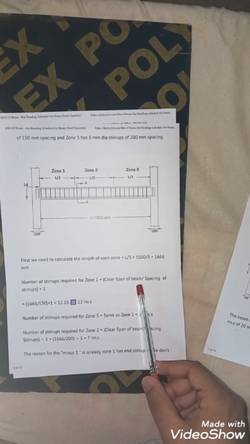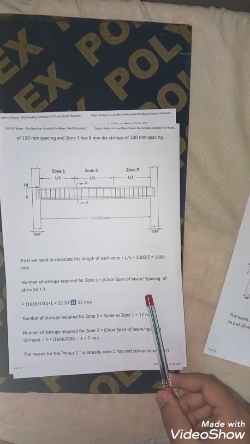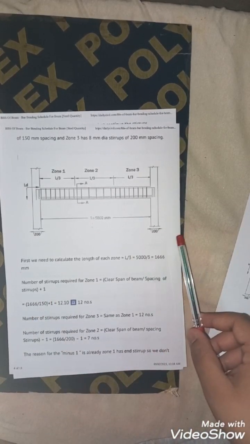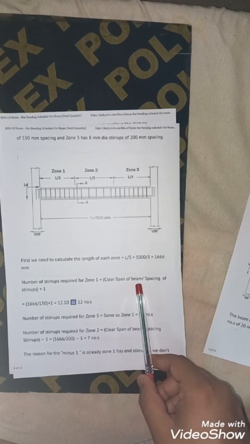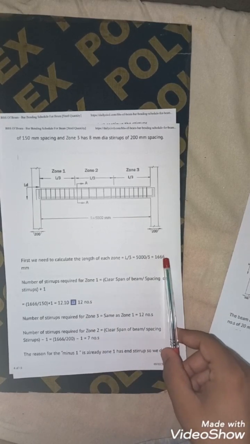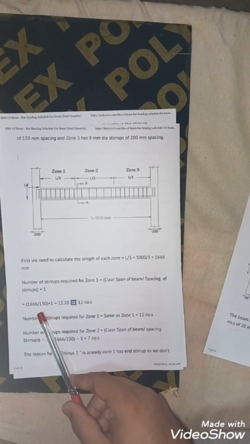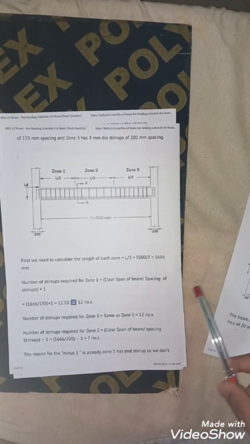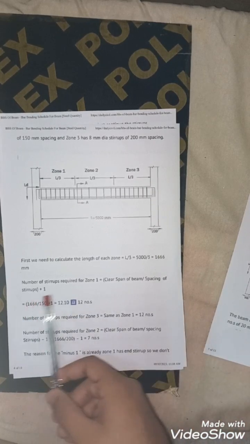The number of stirrups required for zone first equals the clear span of the beam upon spacing of stirrup plus 1. Here the value is 1666 upon the spacing of stirrup.